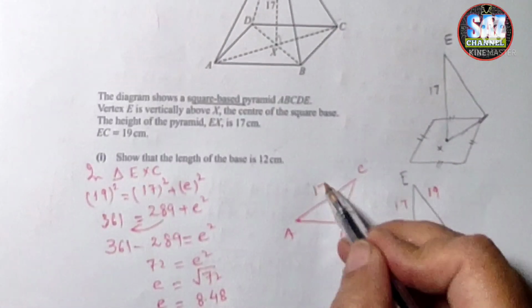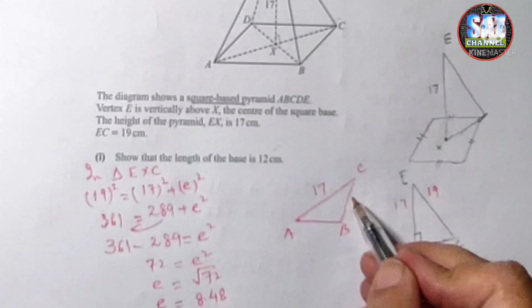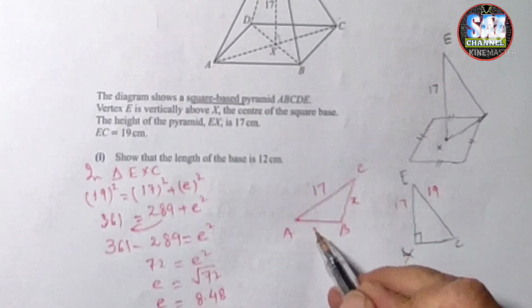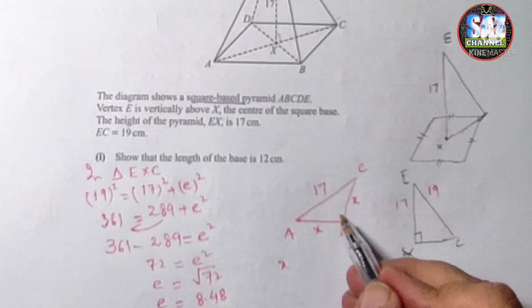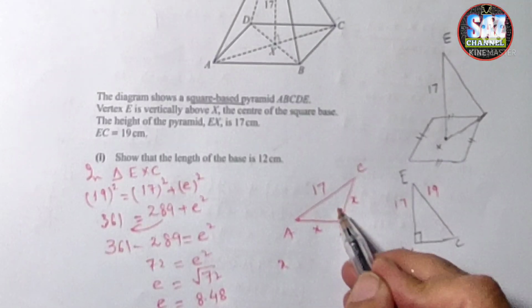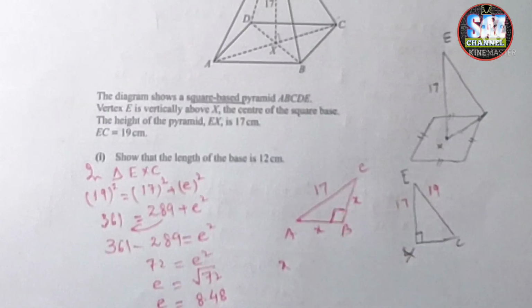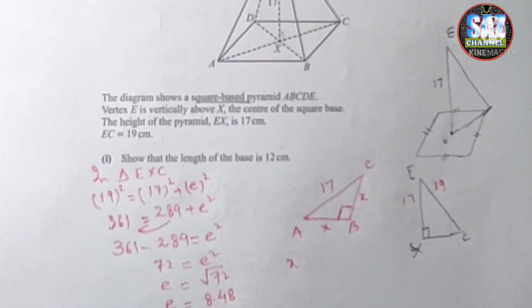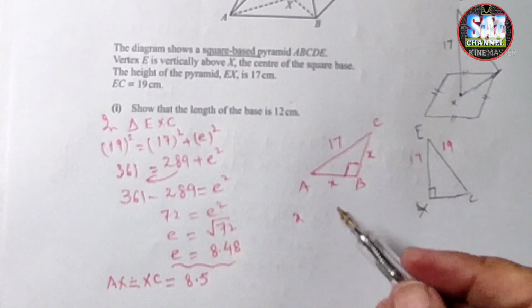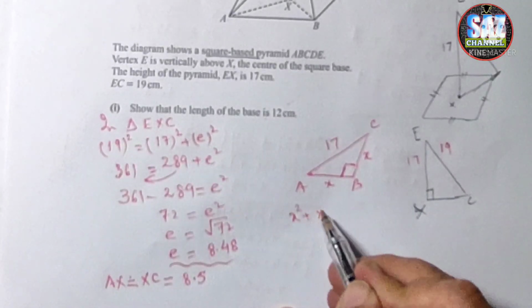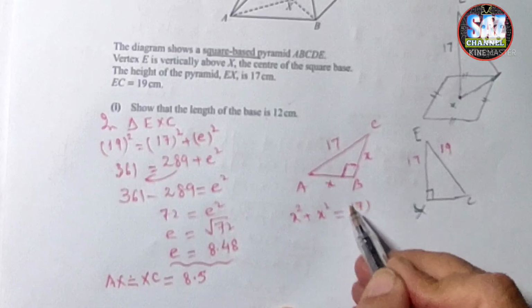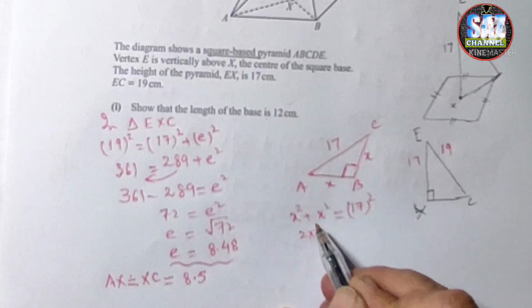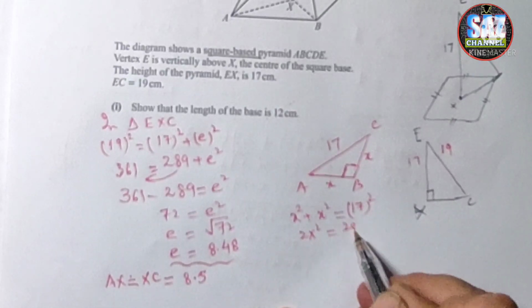This is also coming 17. And now if I'm taking this side as x and this side is also x, so again at this place, because the base is a square, the angles at the corner will be of 90 degrees. x square plus x square will be equal to 17 square. 2x square equals 289.